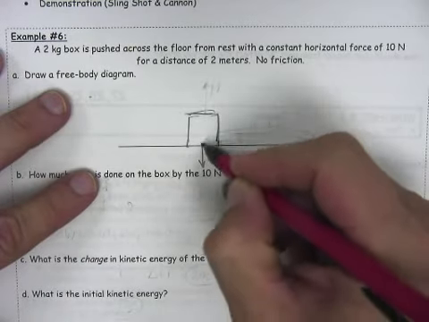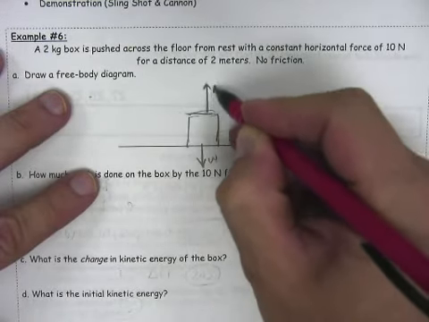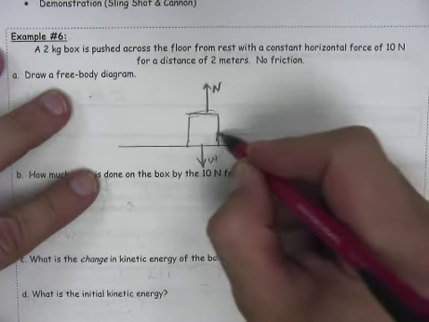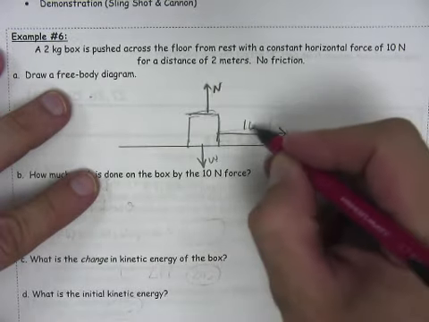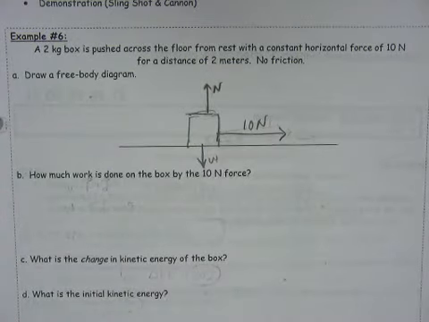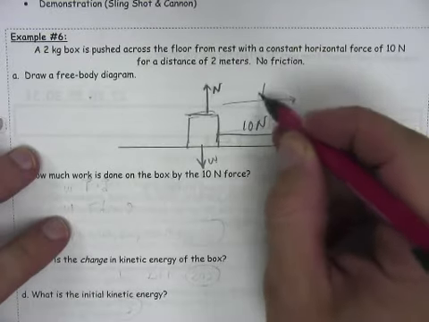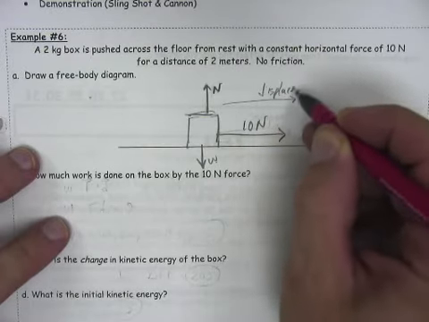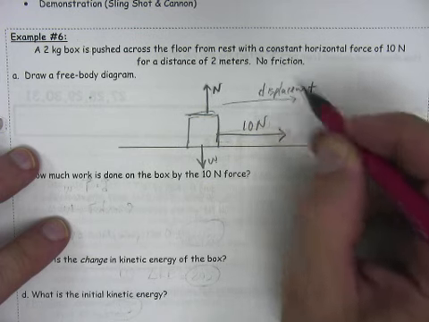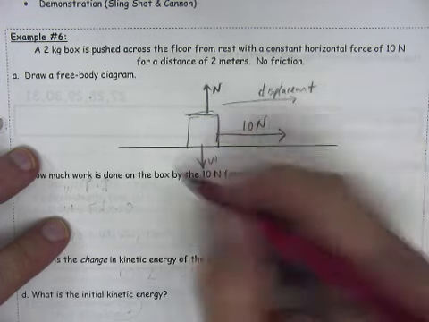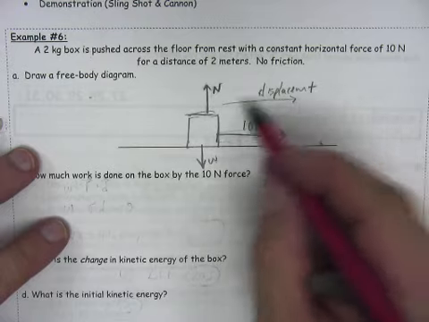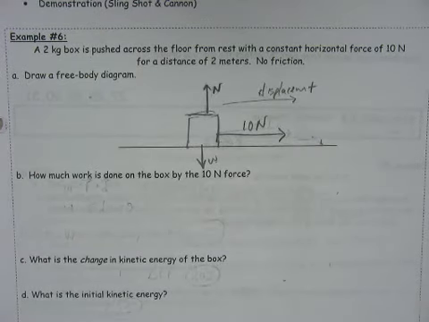So here's my box. We know that there's some weight. We know there's a normal force. And we also know that somebody's pushing on it with a force of 10 newtons. We know that for sure. And we're going to assume that the box moves to the right. So that's going to be displacement. It's not an arrow for this diagram in terms of a force, but I need to at least show you which way the box is moving. It's moving to the right. You would probably already assume that, but that's cool.